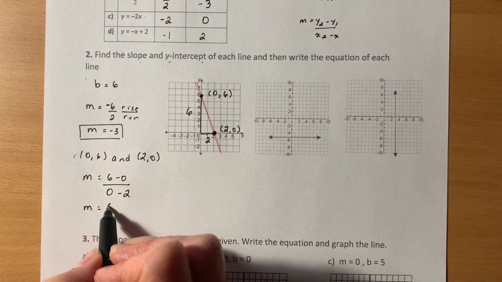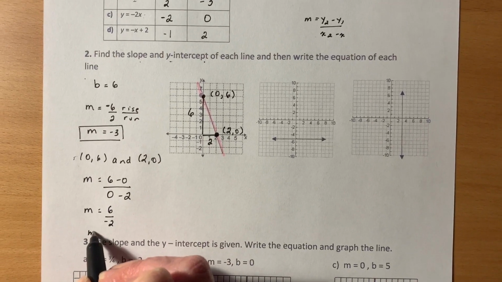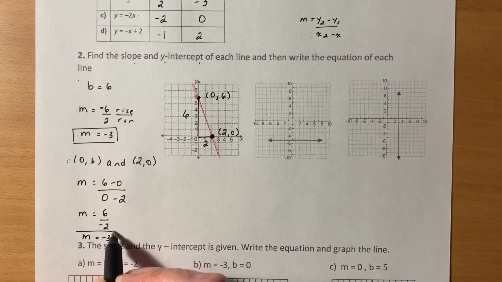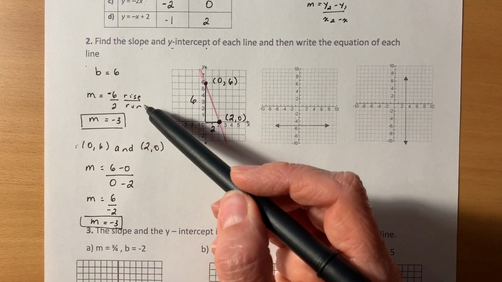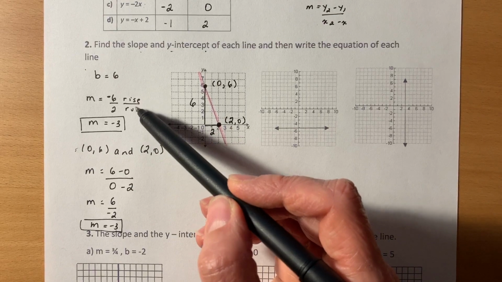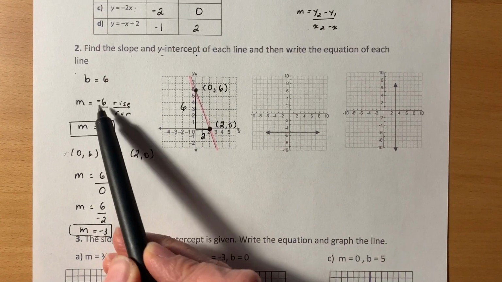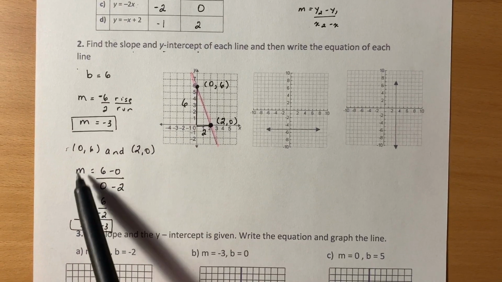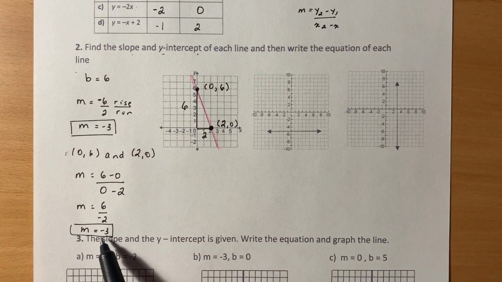So 6 take away 0, 6, 0 take away 2, negative 2, and reduce it, and I get negative 3. I get the exact same answer. So it doesn't matter which way you do it, but if you do rise over run, you have to remember that going to the left to include that negative. If you do the slope formula, the result will have the negative already there.